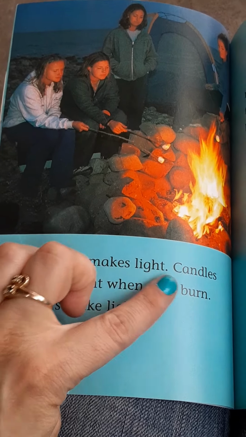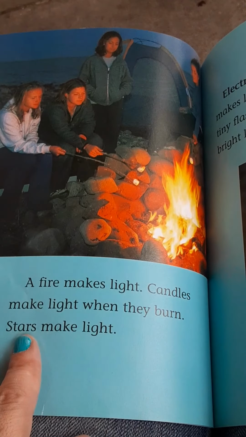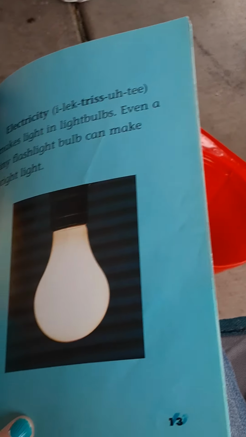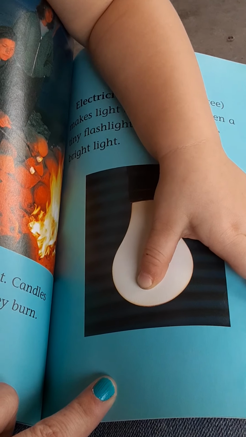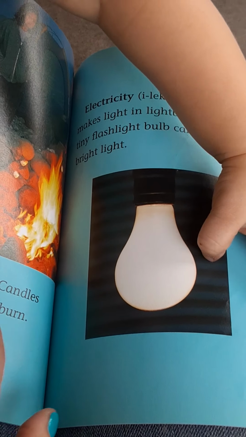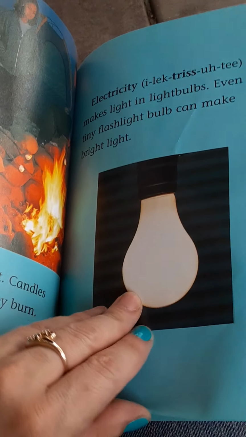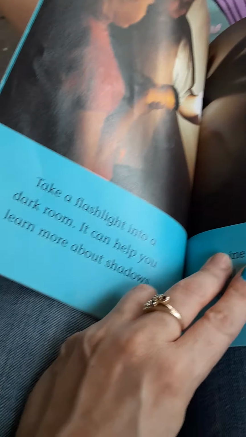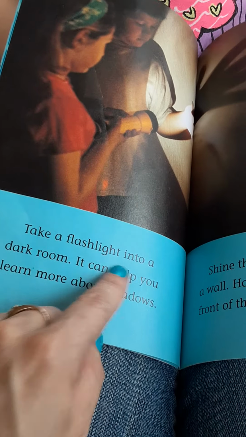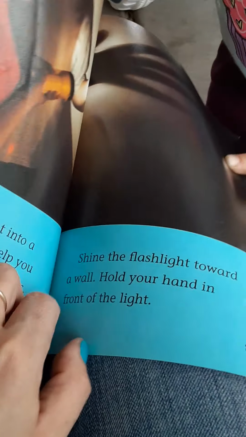A fire makes light. Candles make light when they burn. Stars make light. Electricity makes light in the light bulb. That's a light bulb. A tiny flashlight bulb can make a bright light. That's a little flashlight bulb. Want to make your own light too? Take a flashlight into a dark room. It can help you learn more about shadows.